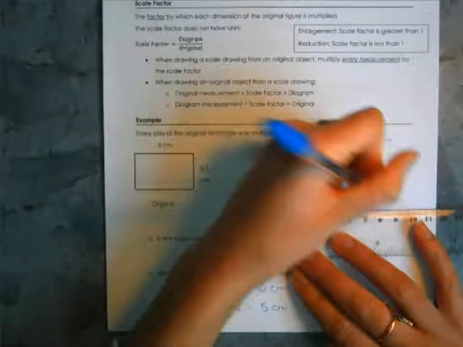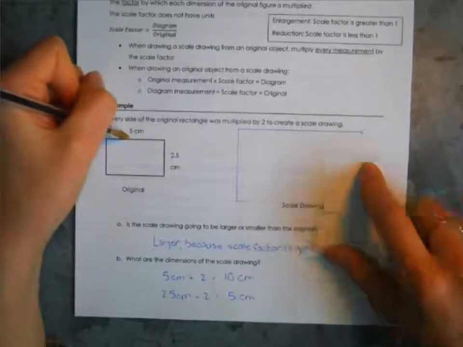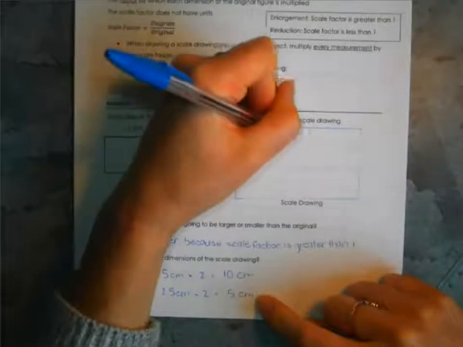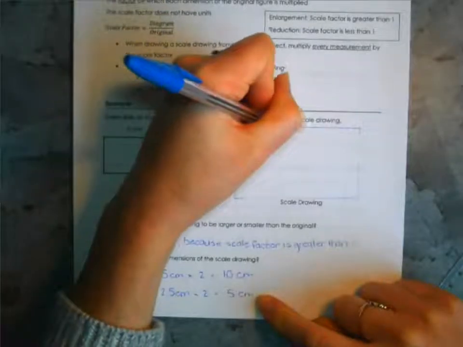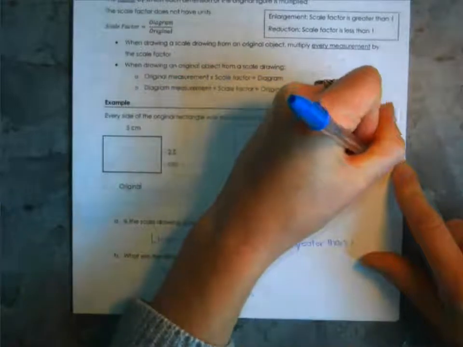All right. So there's our scale drawing. It's a little bit off, as it usually will be if I draw it. And also I didn't have a T-square to make sure that the sides were done perfectly. But let's just say that these are going to be our proper measurements. If that was true, then we would expect this side to be 10 centimeters long and this side here to be 5 centimeters long. Okay, so that would be our scale drawing.